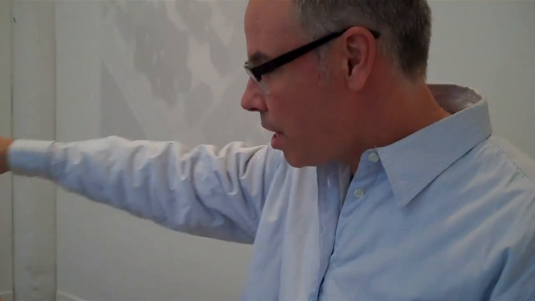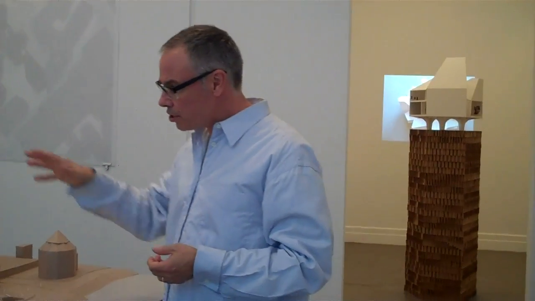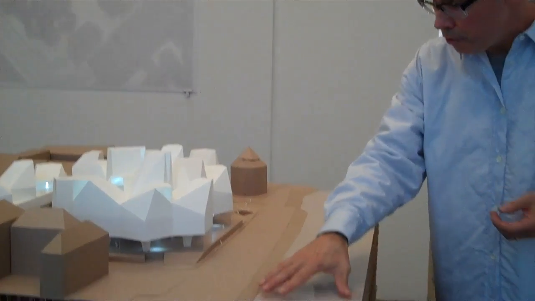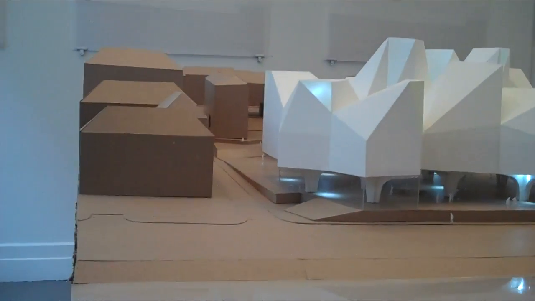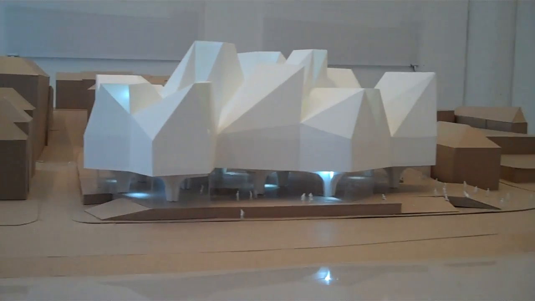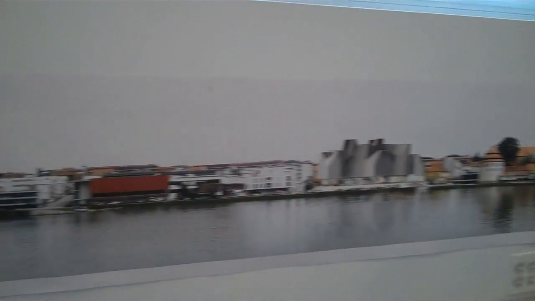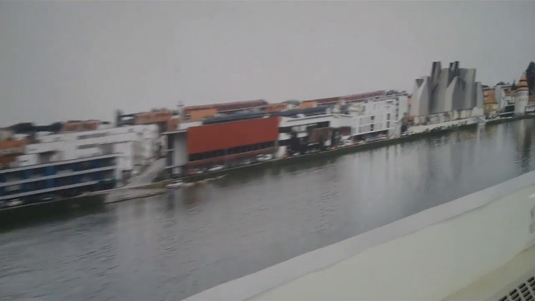One is with this large-scale site model that allows us, when we're working on the project, to see the relationship between the building and the immediate surroundings, including the frontage on the river Drava, the river Drava being one of the really important features on this site. We've also collaged the project into this long panorama that also gives you a little bit of a feel for the texture of the city of Maribor.